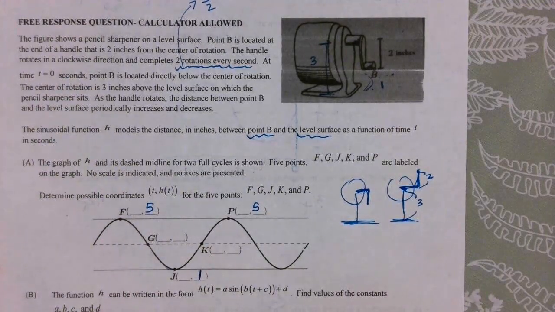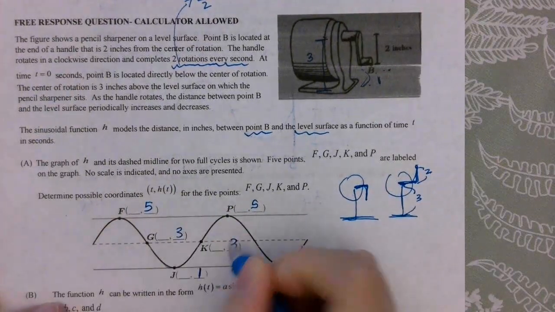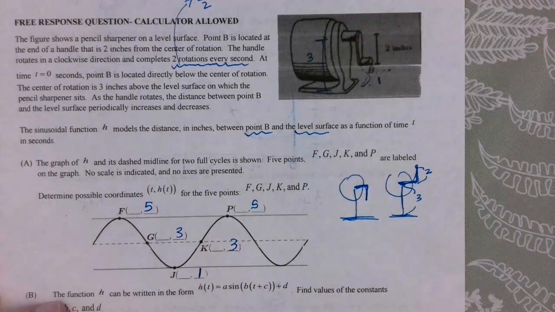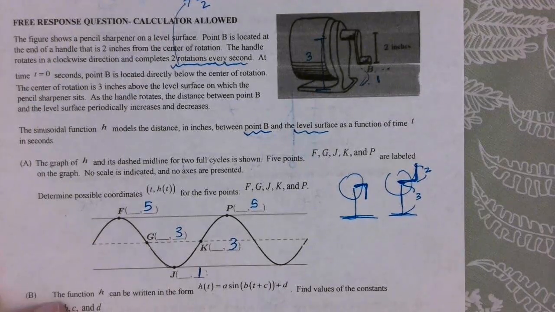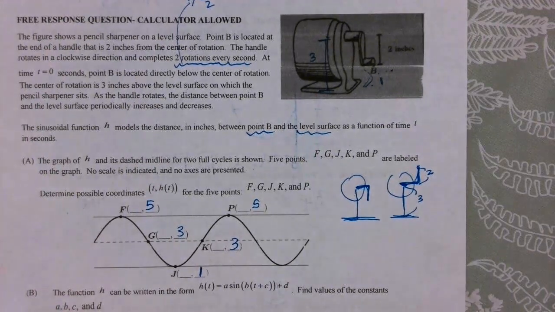That tells me the middle ground between 1 and 5 is going to be 3. All right. Finding the y values is 1 point right there. So congrats, we just earned 1 point on the FRQ. Now let's talk about the x value. Which x value is usually the hardest one to find?